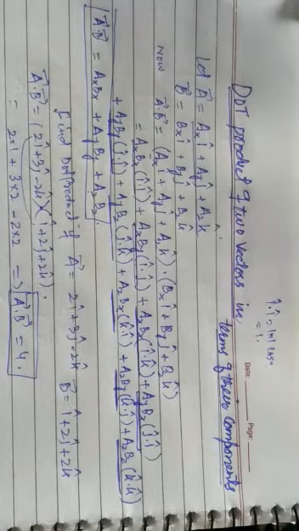So this is how we are going to make the dot product of two vectors. Tomorrow we will be with a couple more questions regarding the topic.